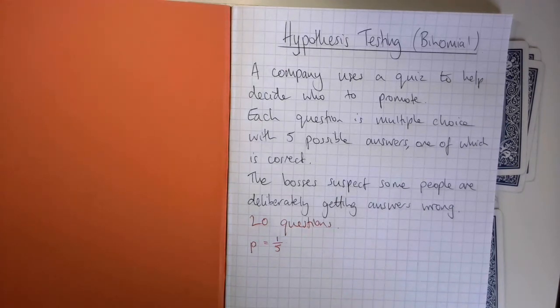So does that mean that if they've only got 3 right, they're deliberately getting some wrong? Or are you looking for 2? Or what number for this one? What is the highest they could get before you start to think, maybe there's something suspicious going on?